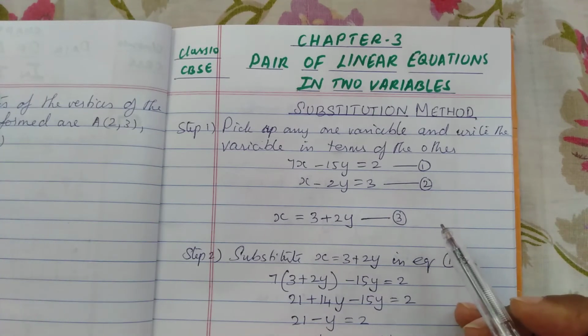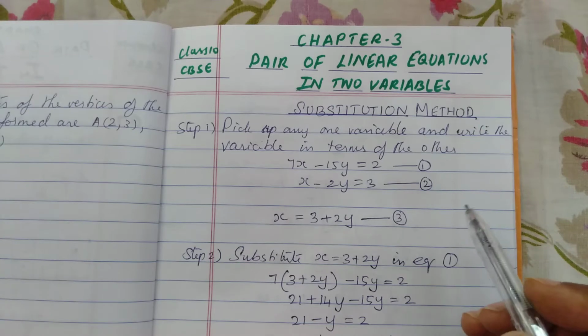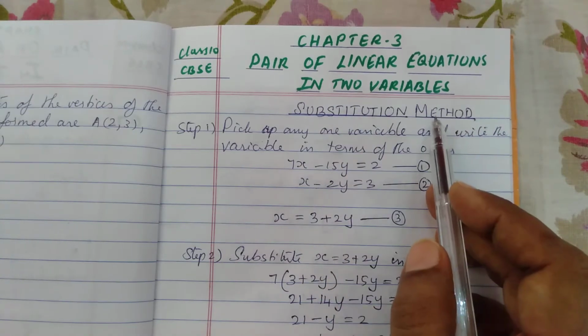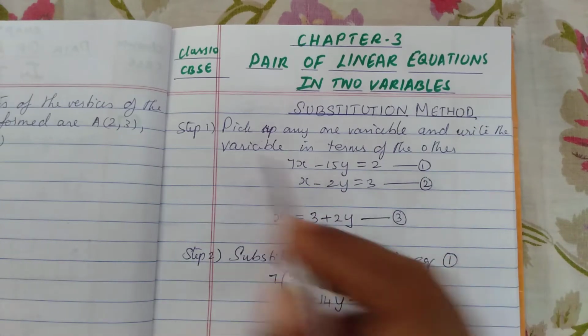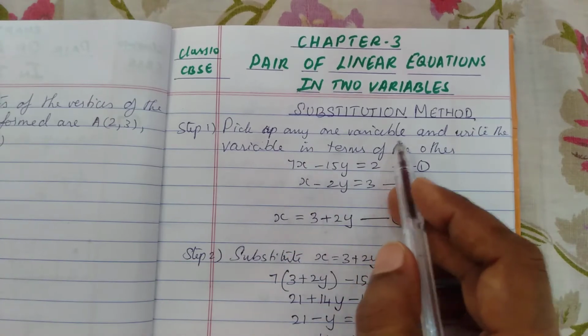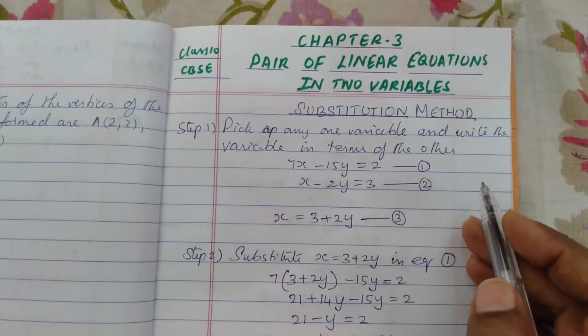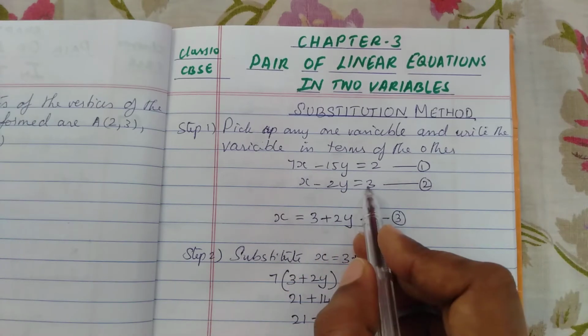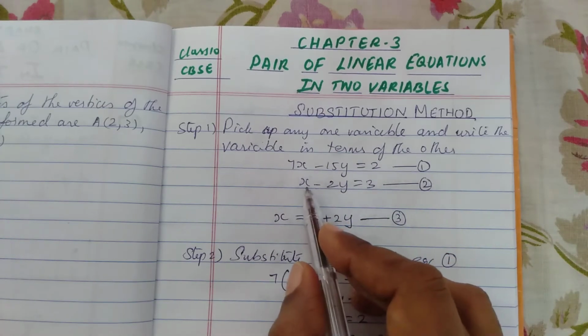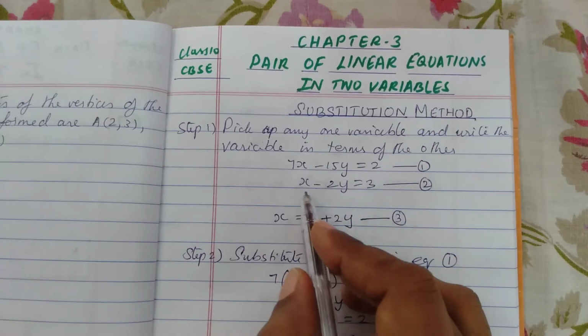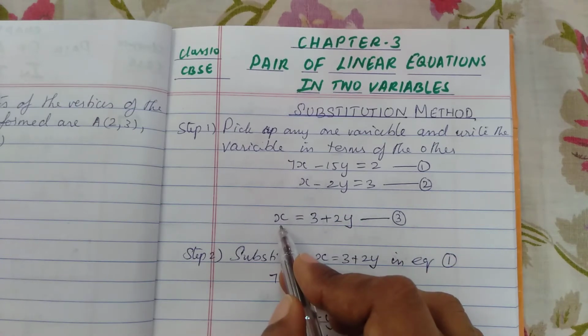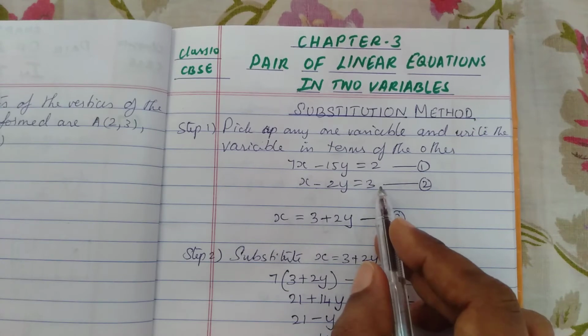Before moving on to the exercise, let's brush up once again. The substitution method involves 3 steps. The first one is pick up any one variable from any of these given equations and then write the variable in terms of the other. For example, I've taken the second equation. I'll be finding the value for x in terms of y, meaning I will keep x on the left hand side and move all the other terms to the right hand side.